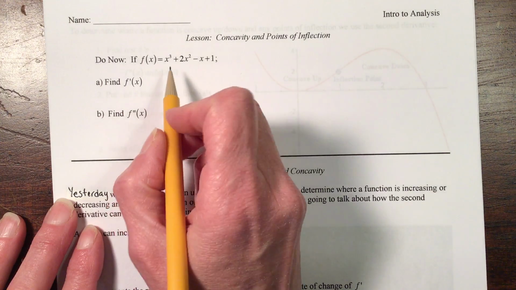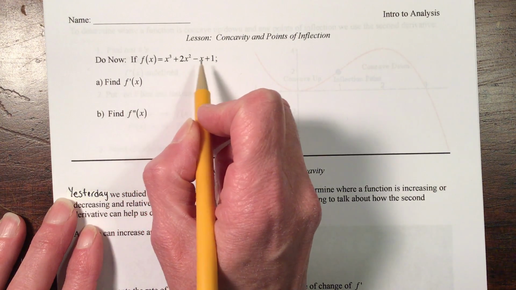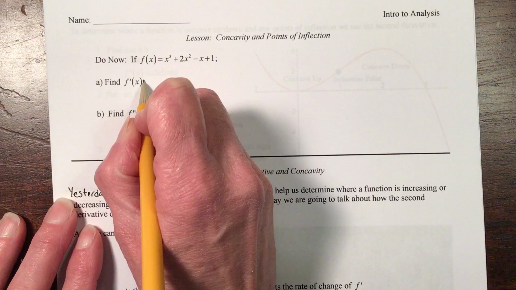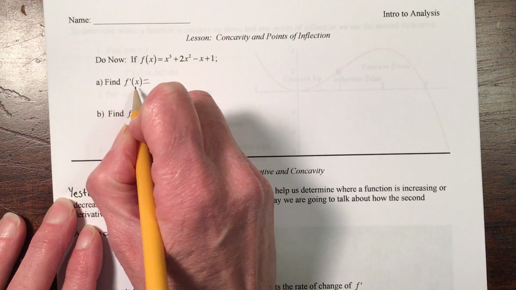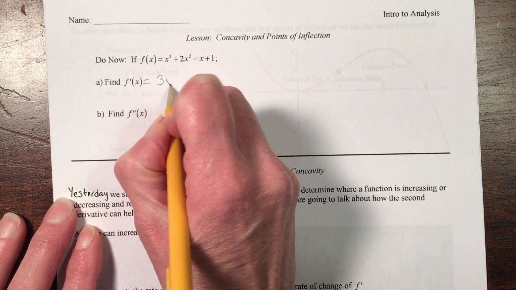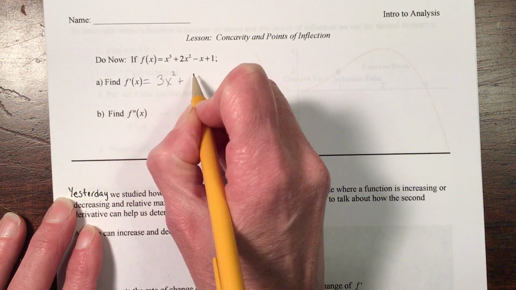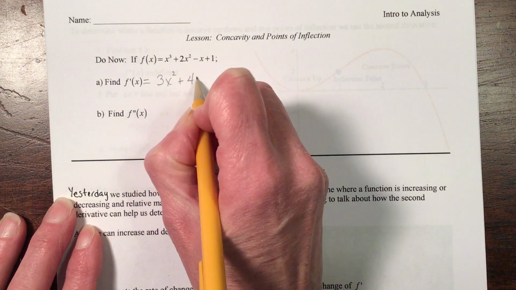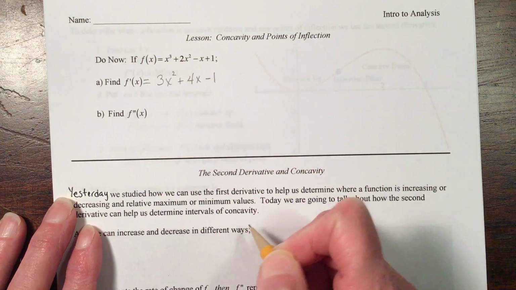If f of x equals x cubed plus 2x squared minus x plus 1, you all know what this notation means. F prime of x means find the derivative. So the derivative of this function would be 3x squared plus 4x minus 1.